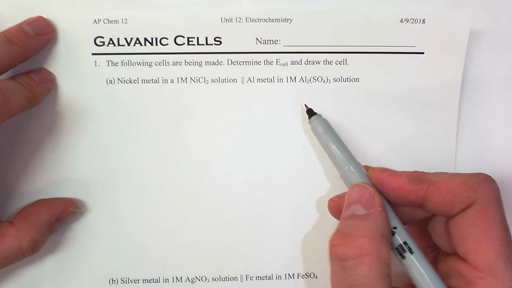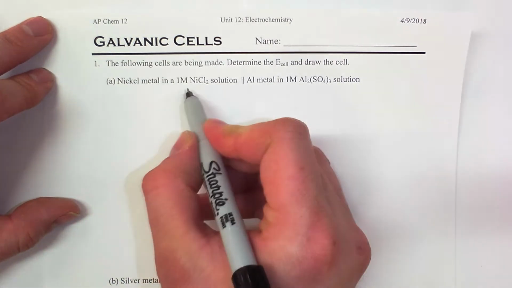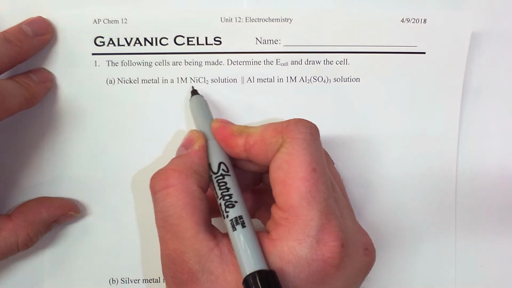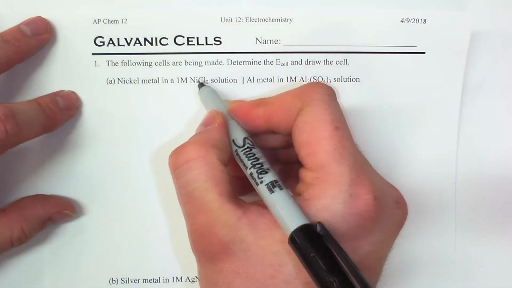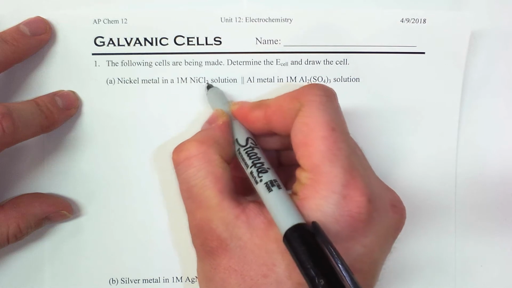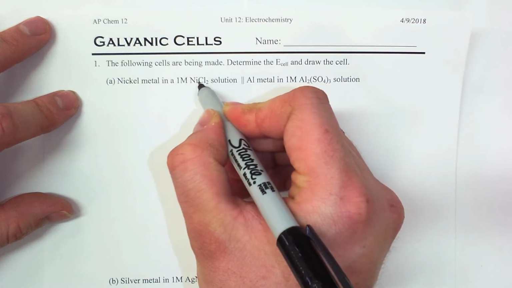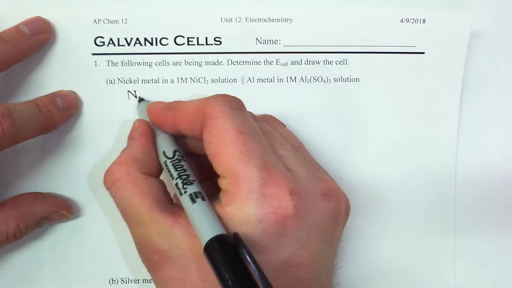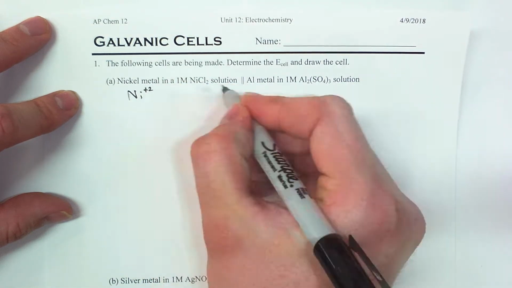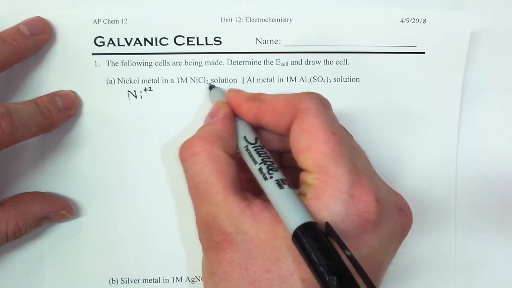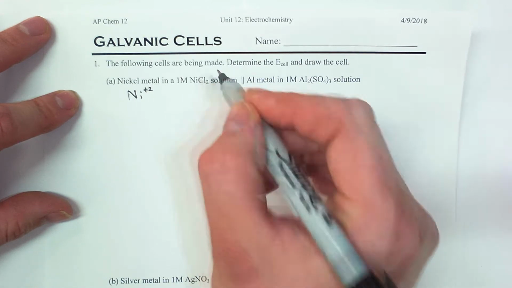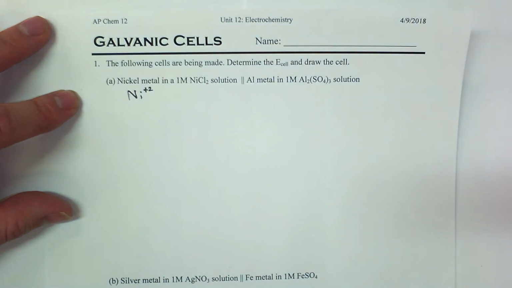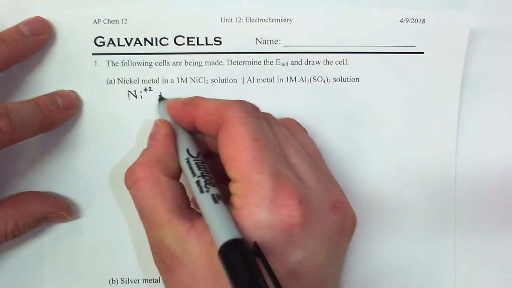So we're going to write out both of these equations as reductions. First of all, I'm not worried about the chlorine at all. I'm worried about the nickel, because it's nickel metal. So instead of writing out nickel chloride, I'm going to write out just the nickel ion. I know it's nickel plus 2, because the 2 with the chlorine crosses back over to be with the nickel.